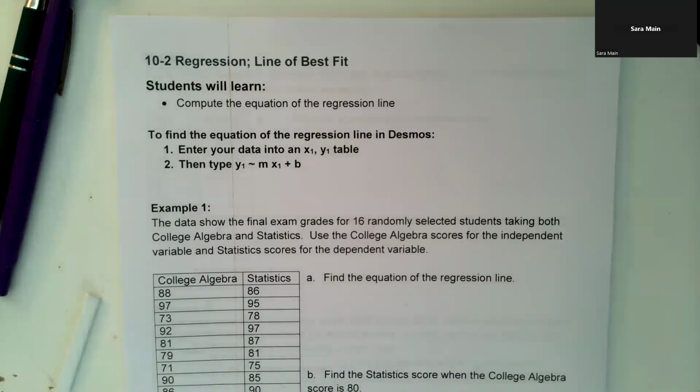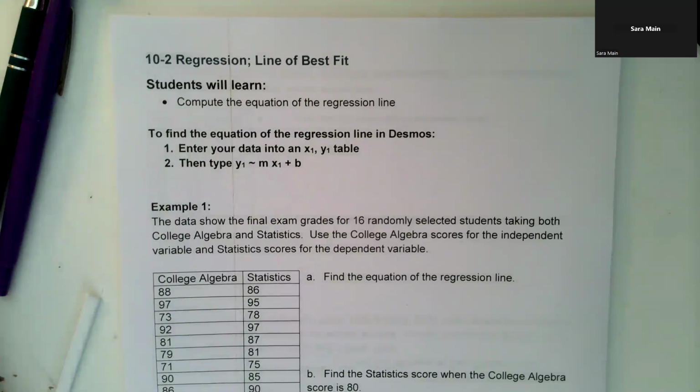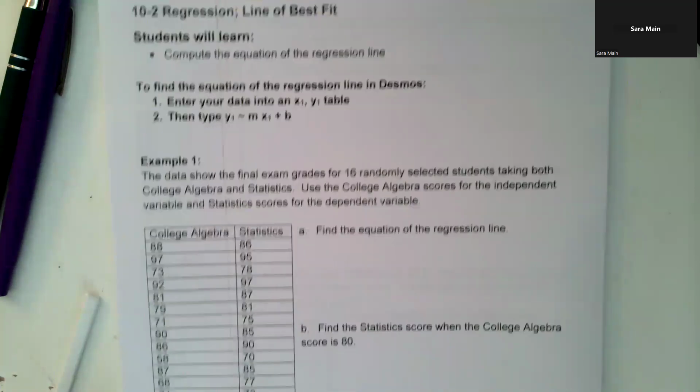We are going to put into practice what we learned from 10.1. Once we check to see if there is a significant linear relationship between two variables, we can use that regression equation to make some predictions about the data. This is just a reminder of how we entered our data into a table in Desmos, and then we use this equation, depending on the table column numbers, to get our linear regression. So let's just jump right in.